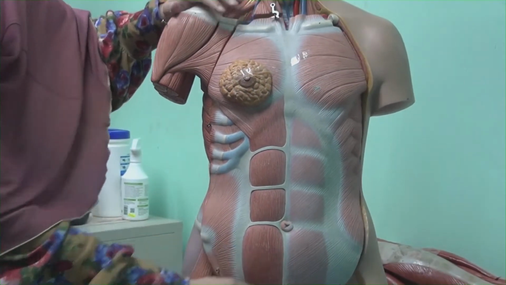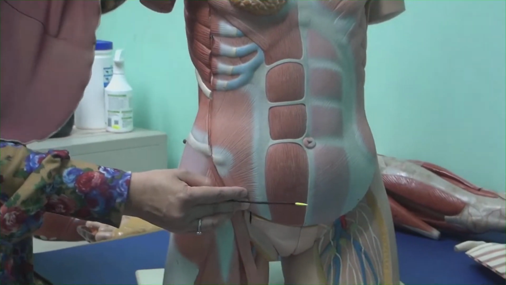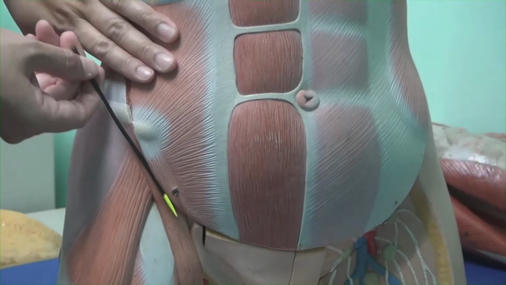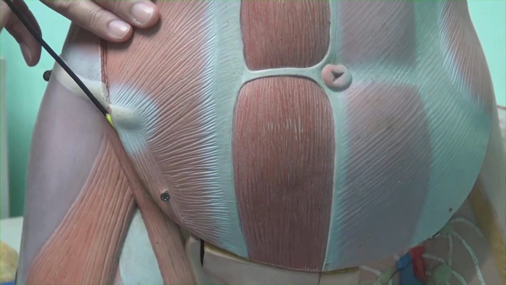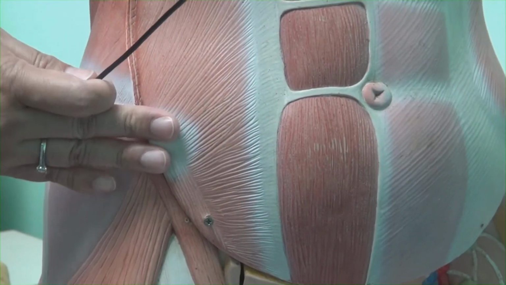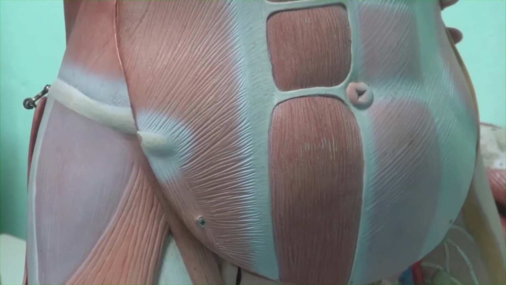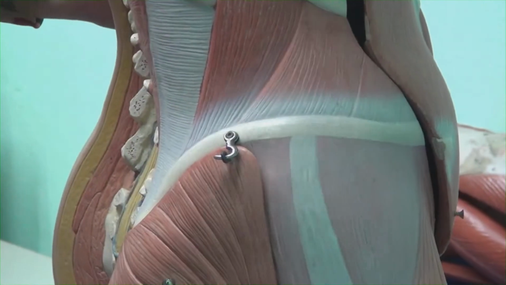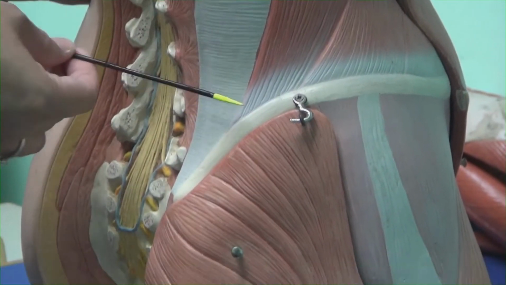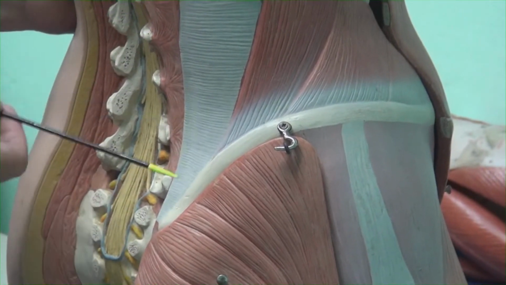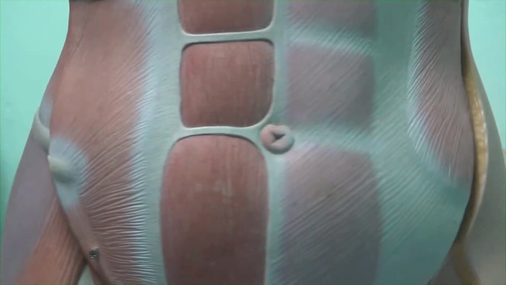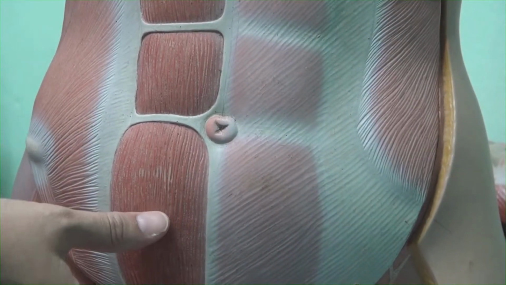Just imagine there's an inguinal ligament here. Then you go backward, but not shown, to the thoracolumbar fascia at this region. That is the common insertion for the internal oblique and the transversus abdominis.